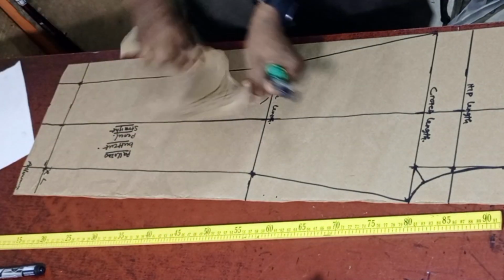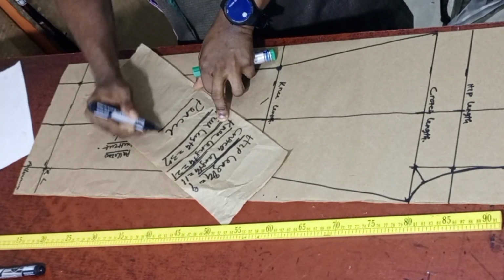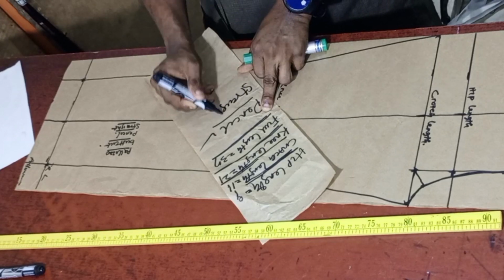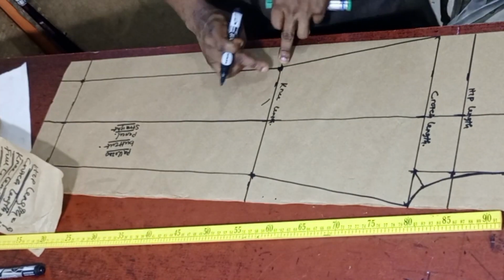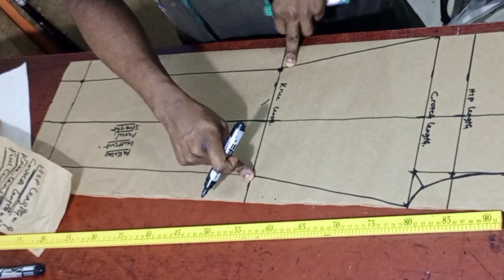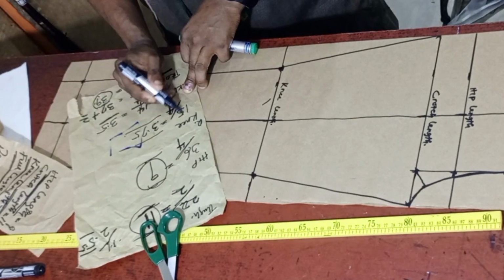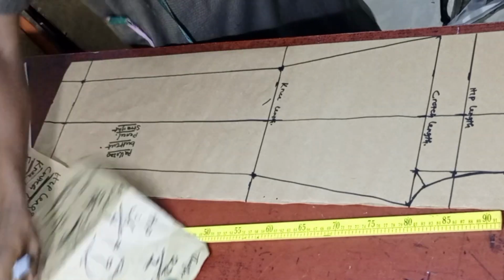Are you seeing it? We have palazzo, we have boot cut, we have straight cut, and we have pencil. Like I said, what we've just drafted now is pencil. So let's talk about straight cut. Remember what I said about straight cut? The circumference of the knee is the same as the circumference of the ankle. So since the circumference of the knee is 15, we are also going to be using 15 as the circumference of the ankle.